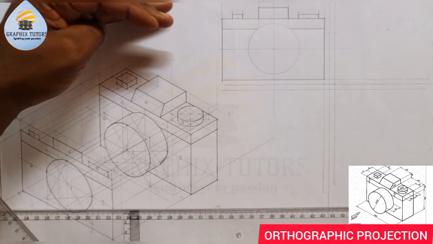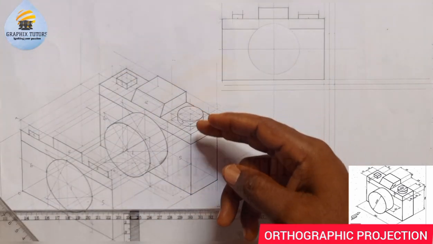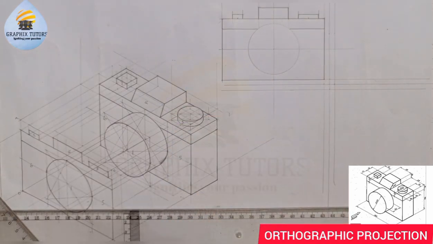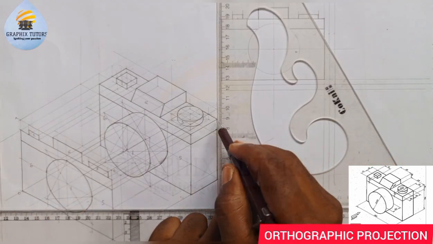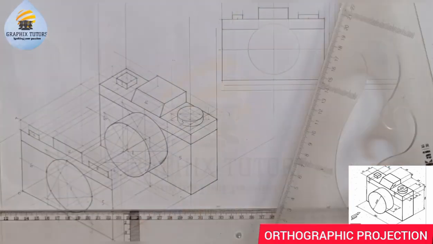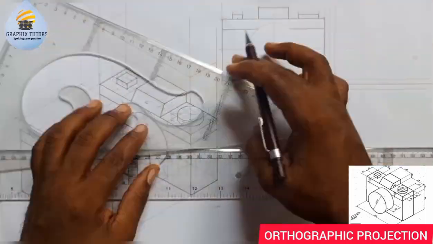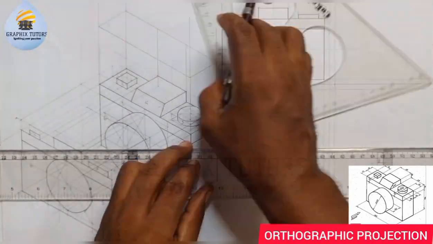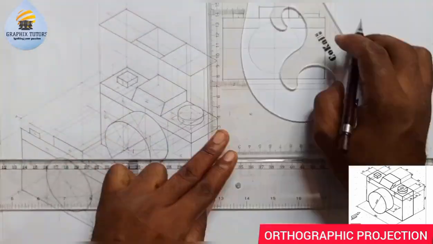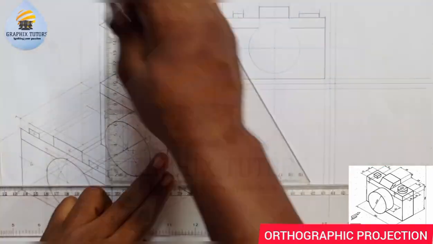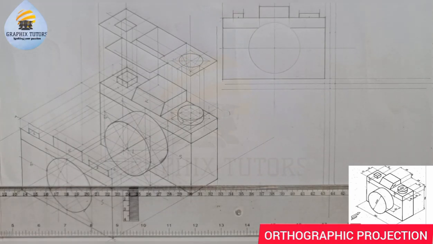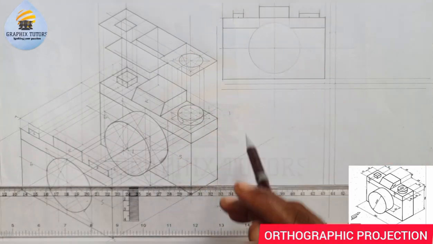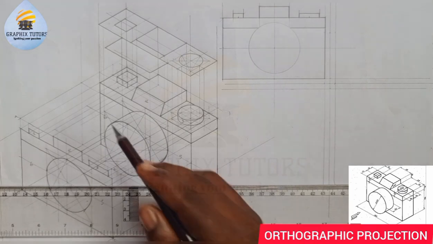Then I'll place a mirror here because the plan is looking at it from the top. If I place a mirror here, what will I see? This is exactly what I'm going to see. Let me first of all place the mirror there, and we'll see what we are going to see. Now this is what we have here when you're looking at it from the top, right? We stopped at 6, right?